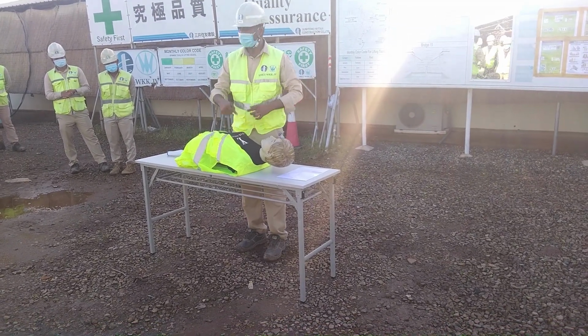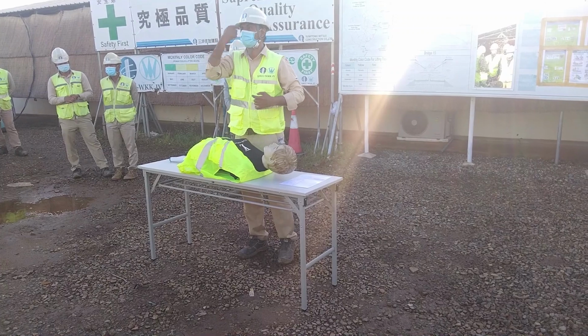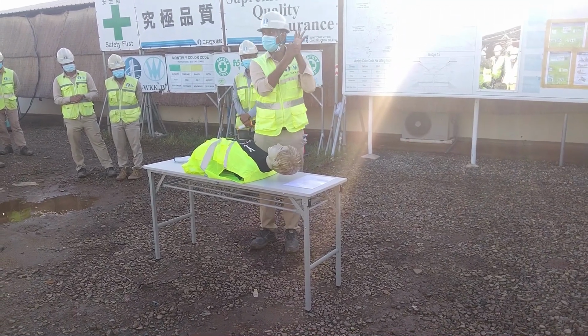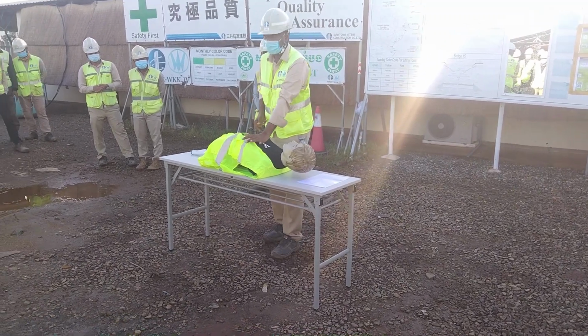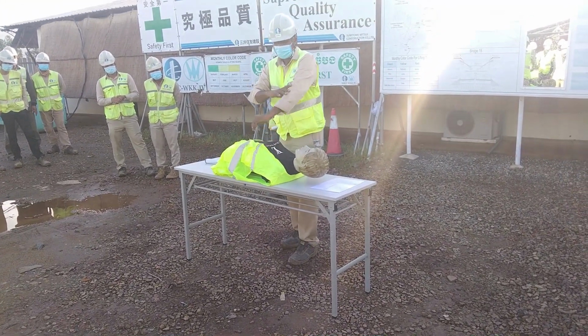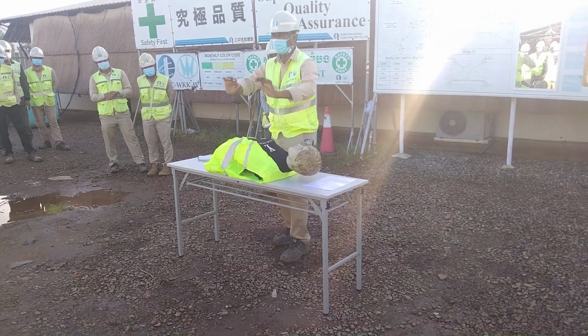For CPR, the point is the center portion of the chest, between the nipples, at the center portion of this line. This is the point. We use this area because of the soft pumping. First hand, pressure is from here. Don't bend the hand.